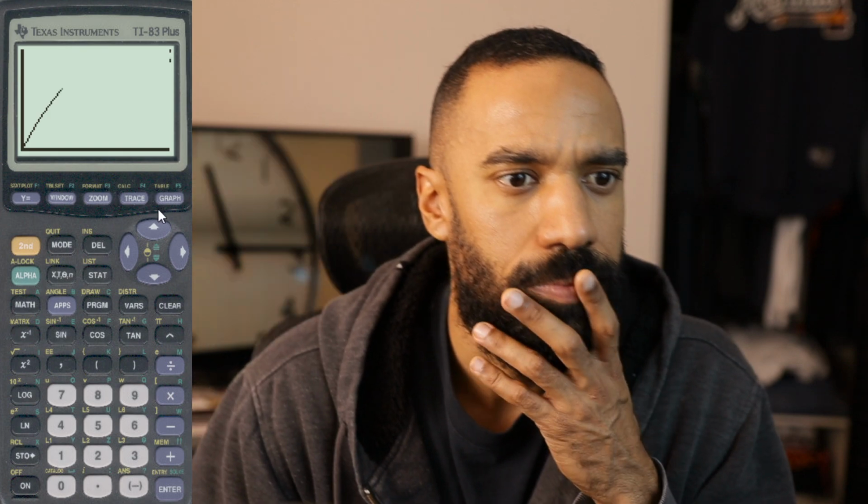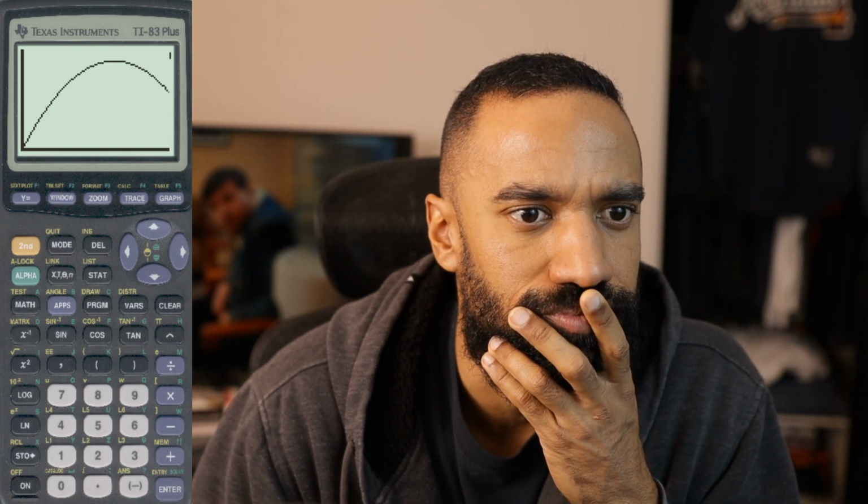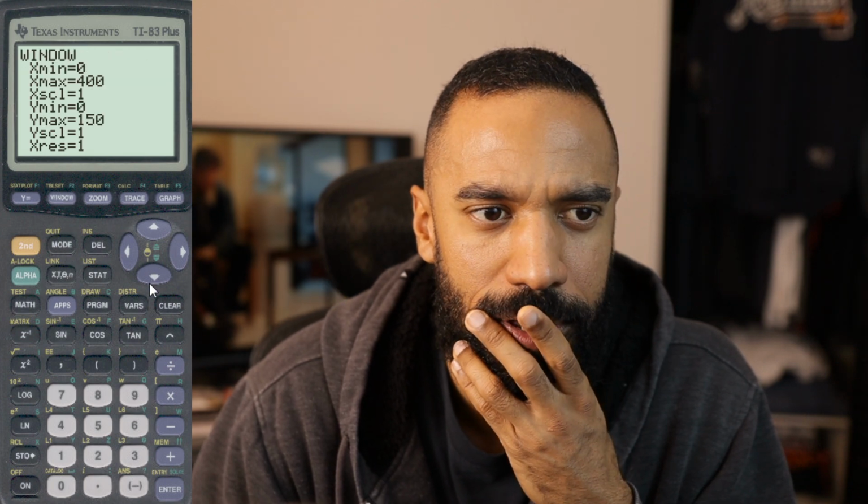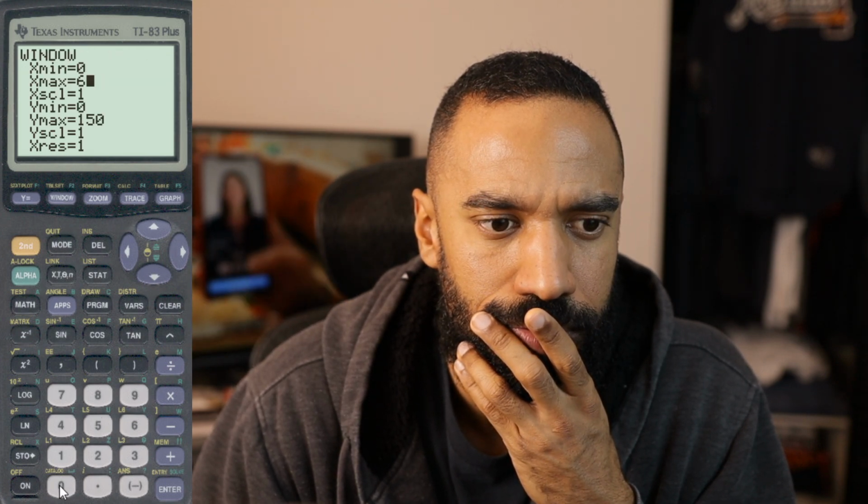So my window range, what does this go to? It doesn't say how far it goes, but from 0 to, I don't know, let's see what 400 does. I don't know how long the road is, but it's at least 52 meters high. Let's go to 150. All right, let's see what we have here. I've got to stretch it out a little more. It's more than 400 meters.